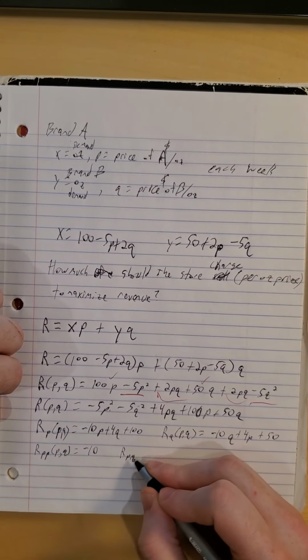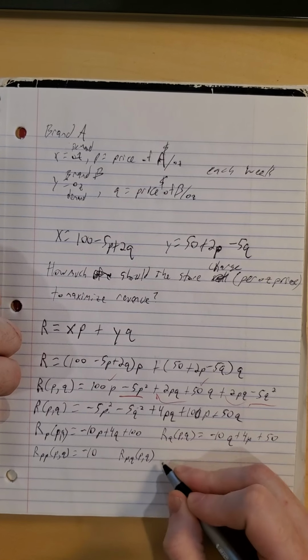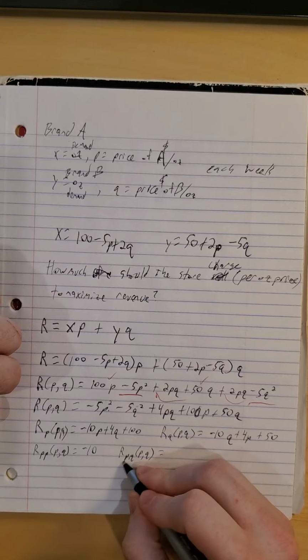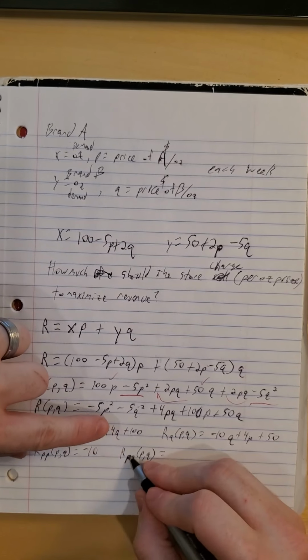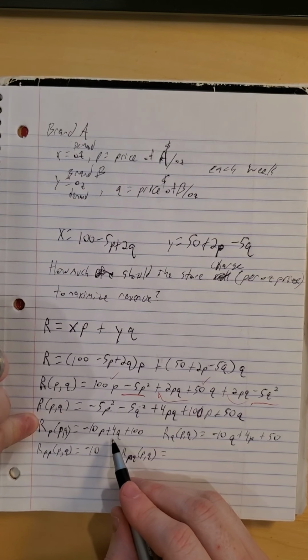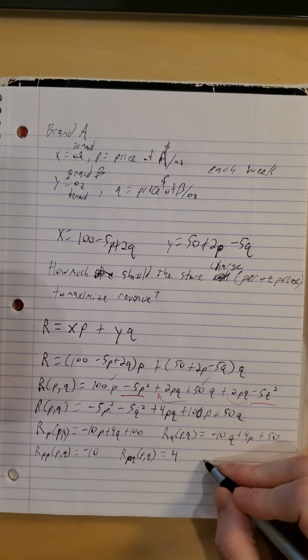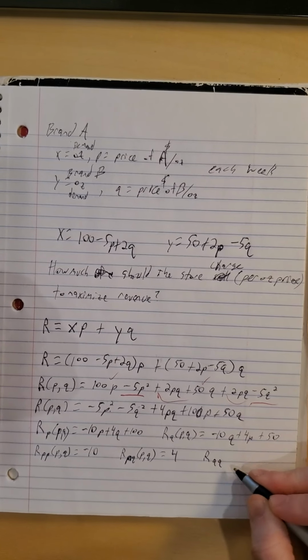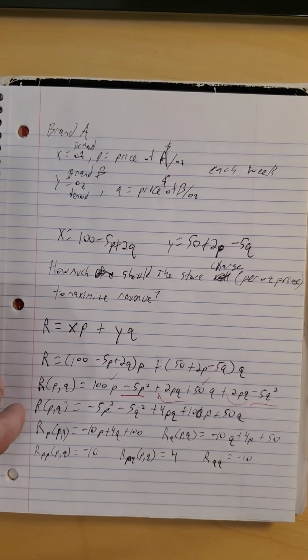With respect to p then q, we would have a 4, whether from this order or the other order. And q twice, we have a negative 10.